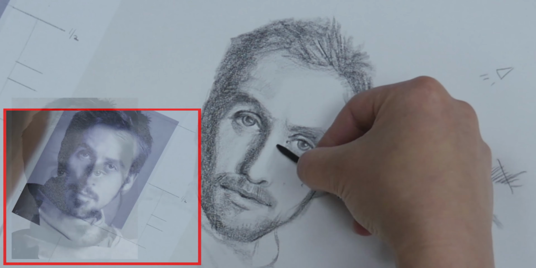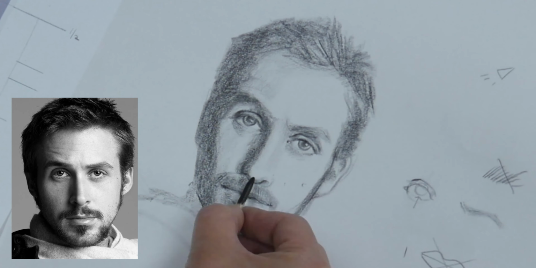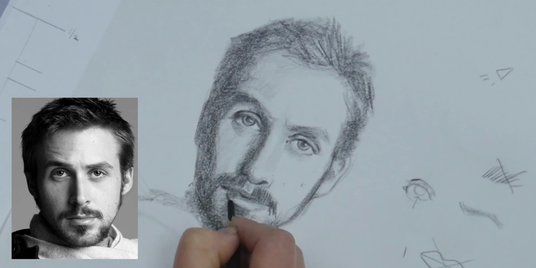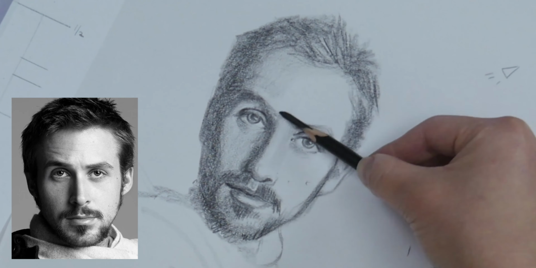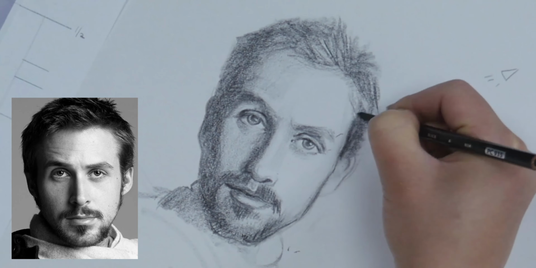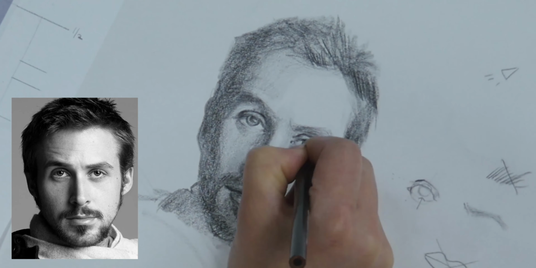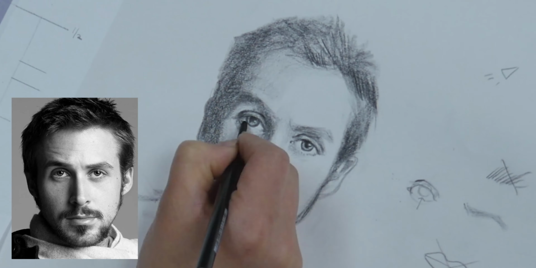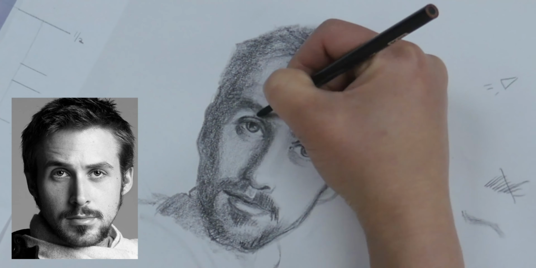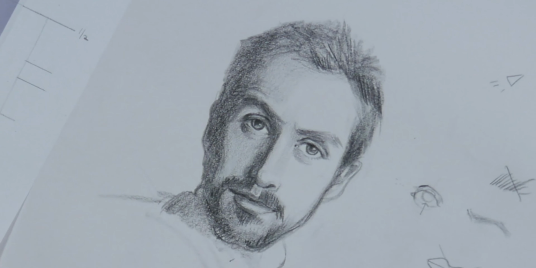So I'm just going to give it very minimal shading. I'd say that's it.